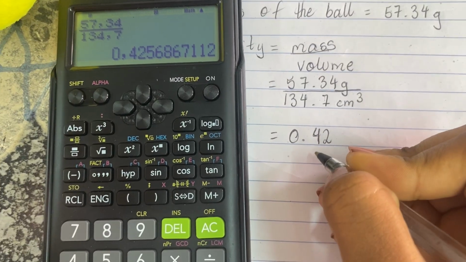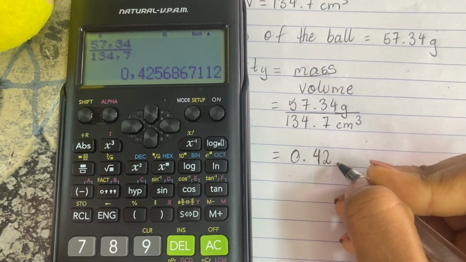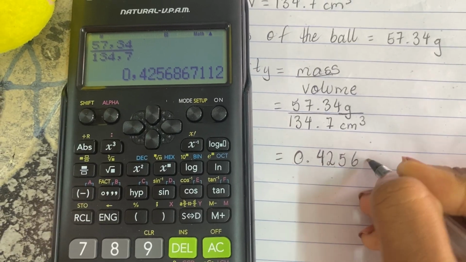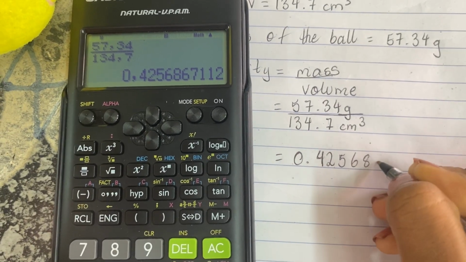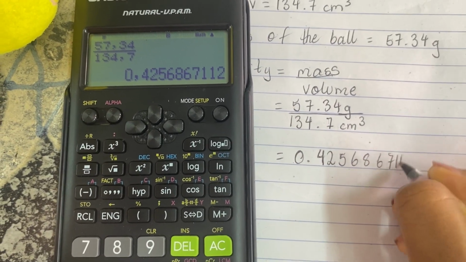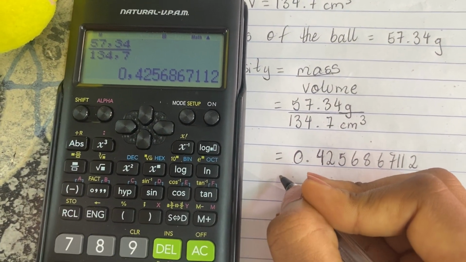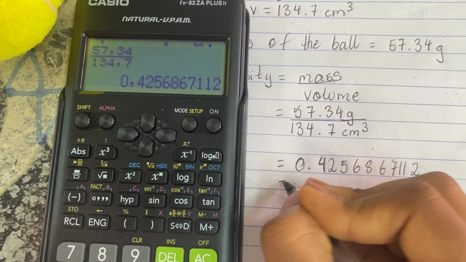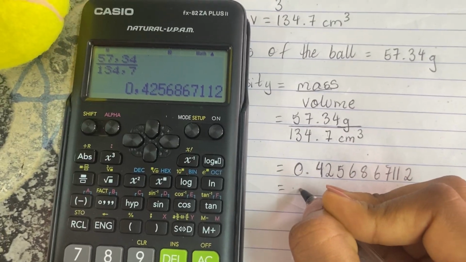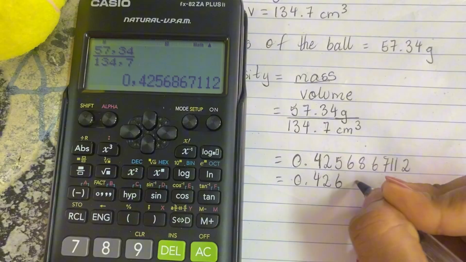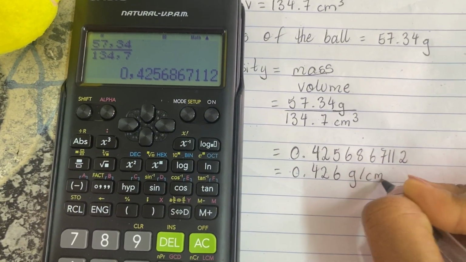The answer is going to be 0.42568671112, but we can round this to 3 significant figures. The answer is going to be 0.426 grams per centimeter cubed.